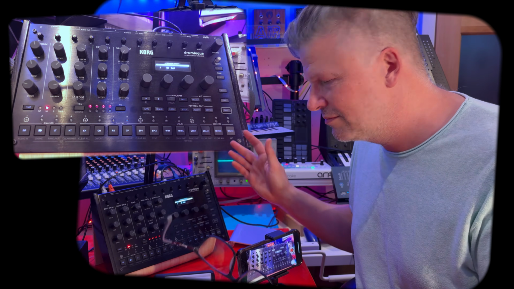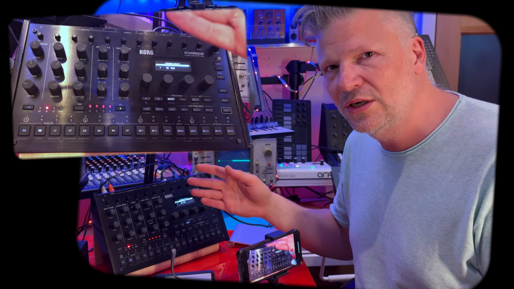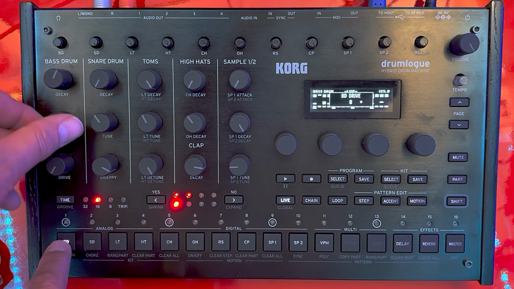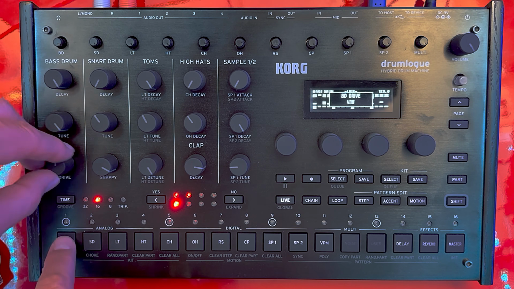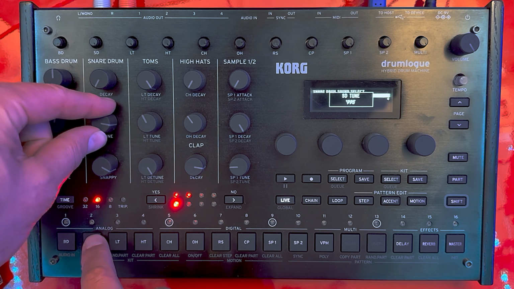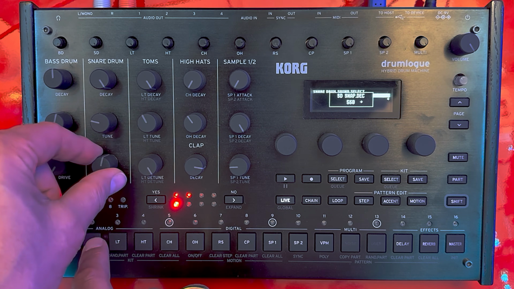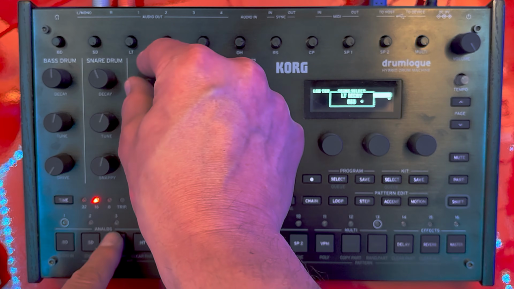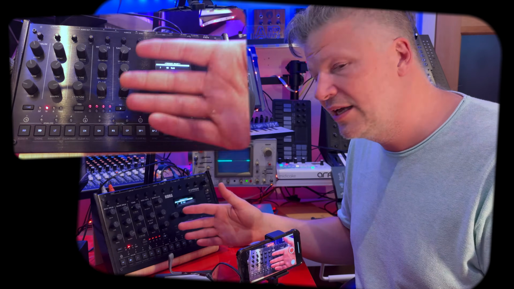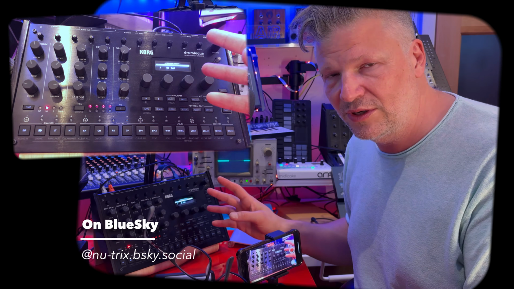The Drumlog, what is it? Well, it's a hybrid drum machine because you've got 4 analog drums that you can play. You've got 6 sample-based tracks you can also play. So we've got 10 different sounds you can play for the drum.